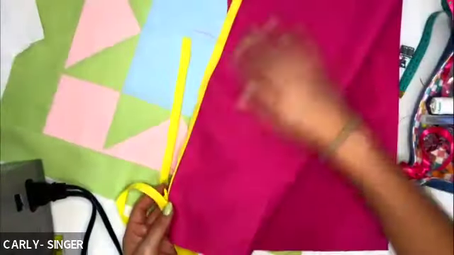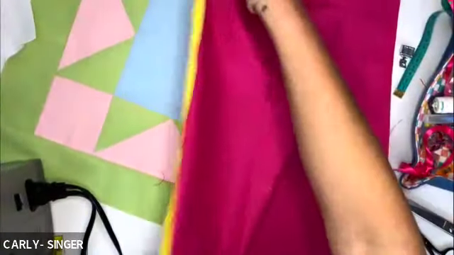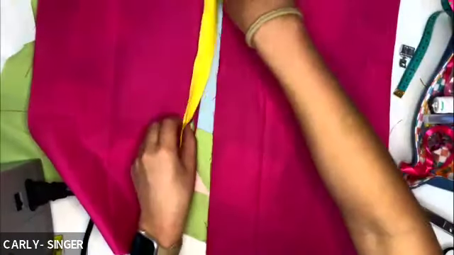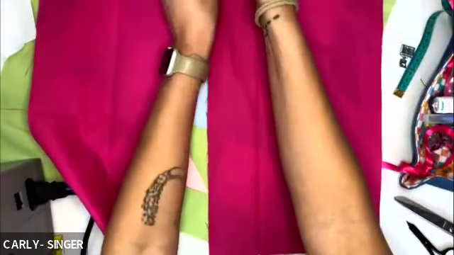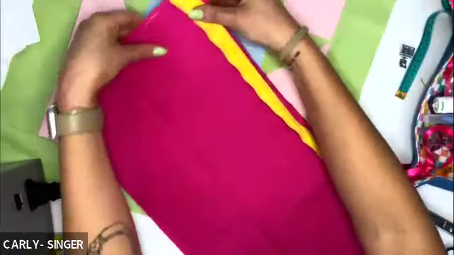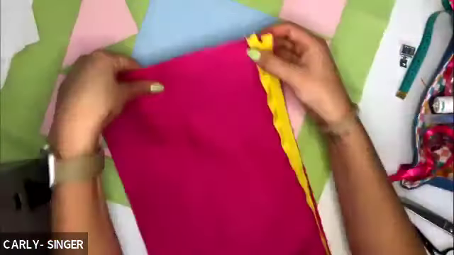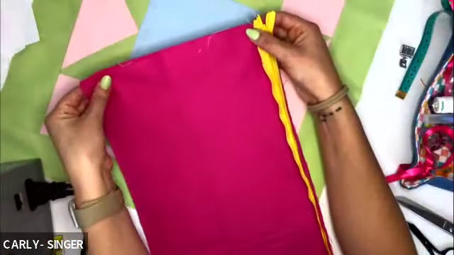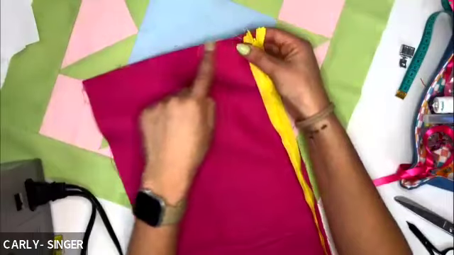So what I recommend doing when you get to this part, you've sewn in one side, I would zip it back up. And then you're going to basically match it up with this top edge here. And you're going to have to kind of flip it like this. So now what you're going to do is you want to also match it up so you even out the fabric.